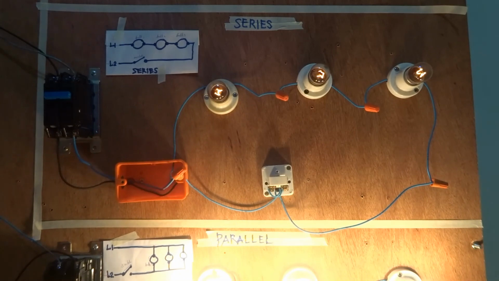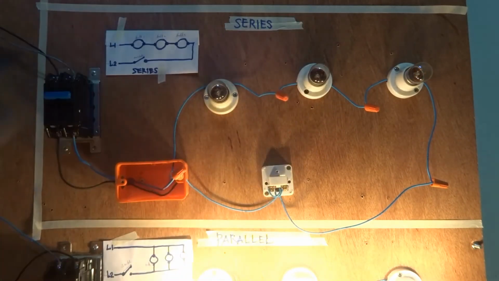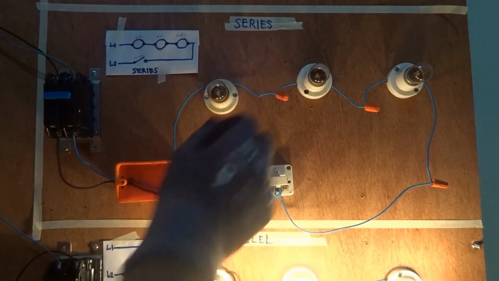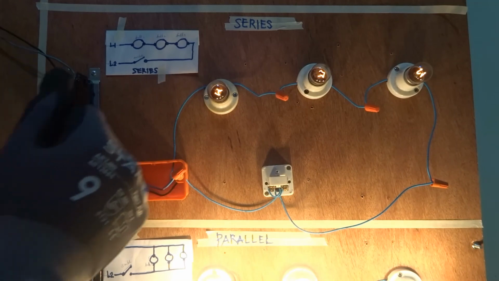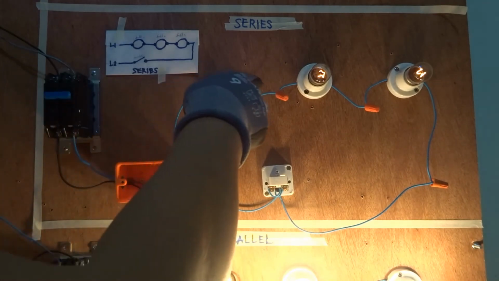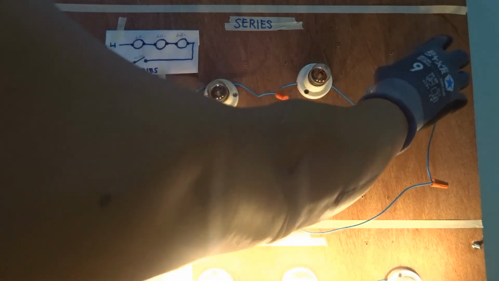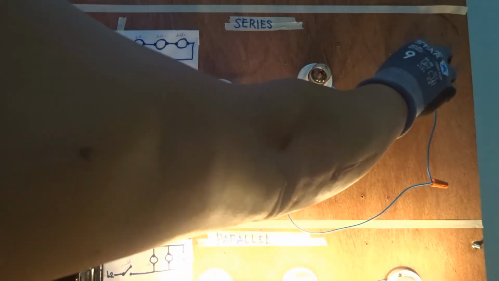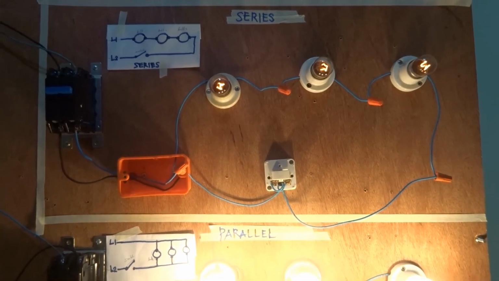How about bulb number 2? If I take it out, what will happen? It's the same. How about bulb number 3? Will these two still light on or switch off? The same. That is why they don't want to use it. It's very rare to use at home.